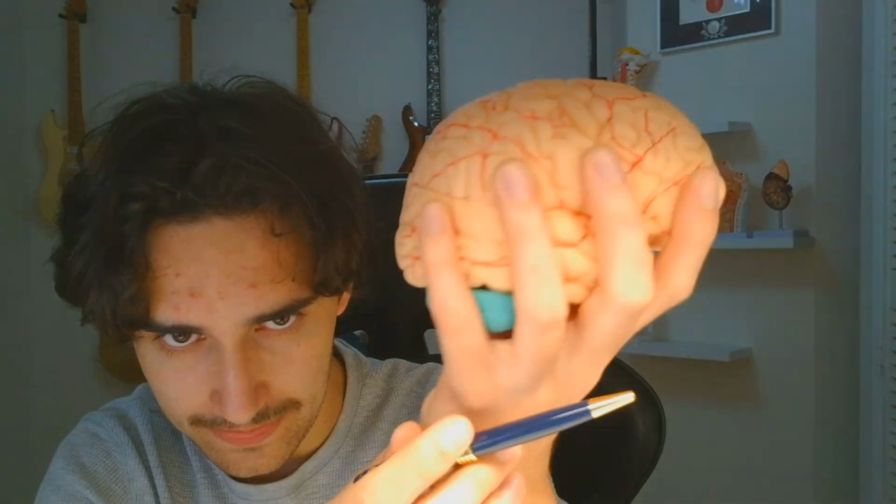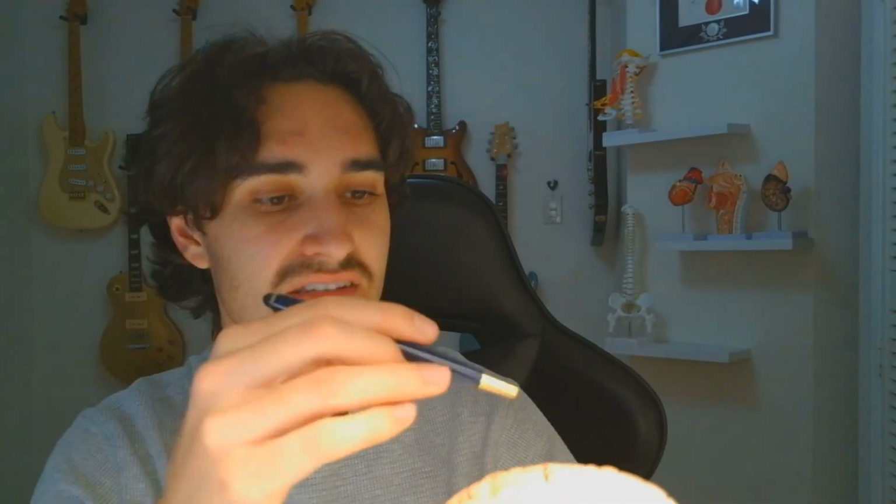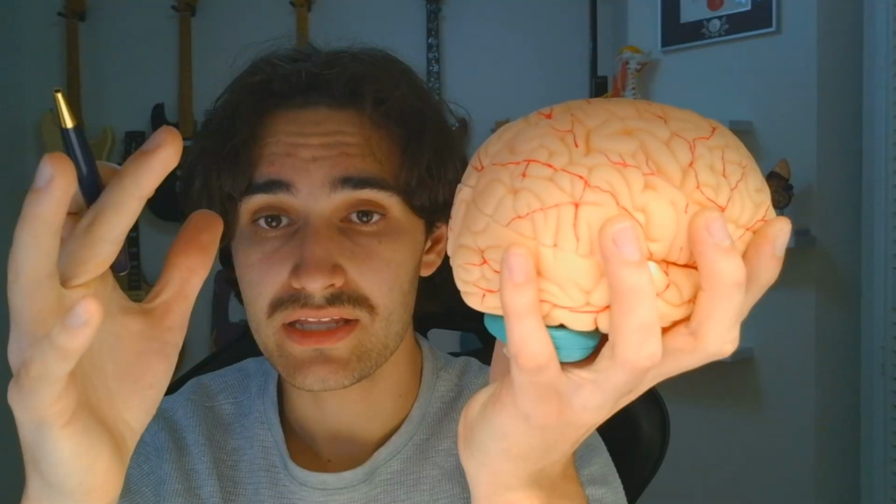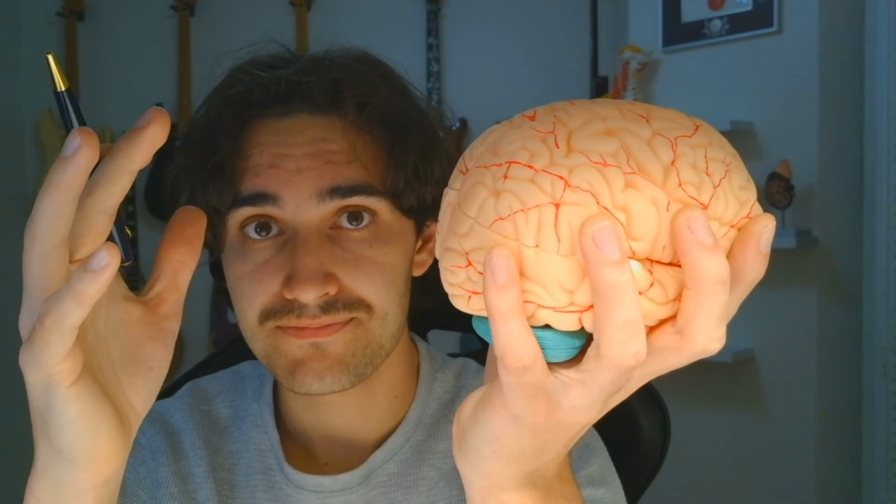Now, there are too many sulci and gyri to even count, but there are some important ones that are typically denoting areas of conserved function between brains.